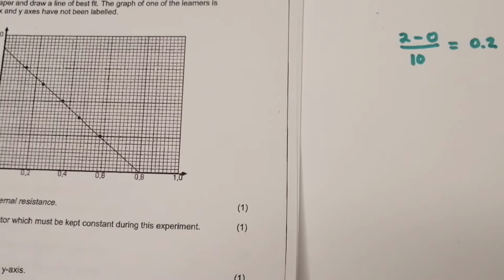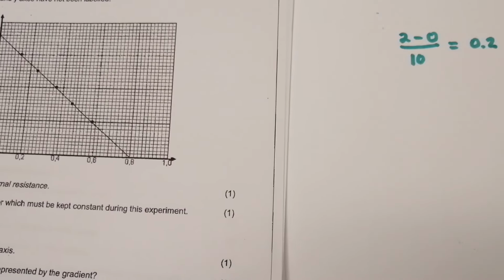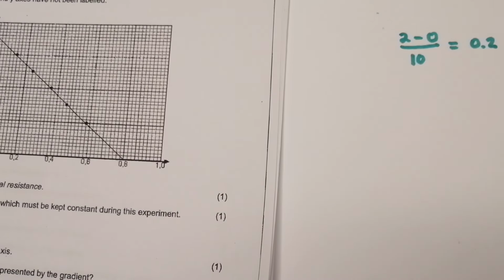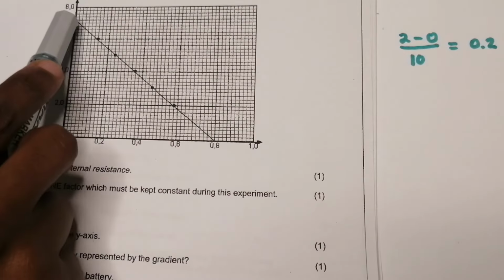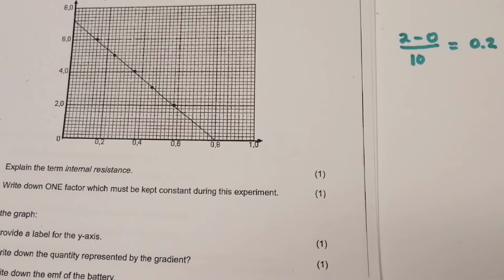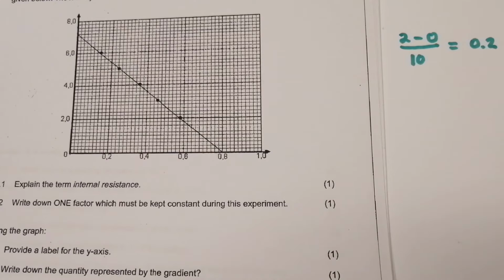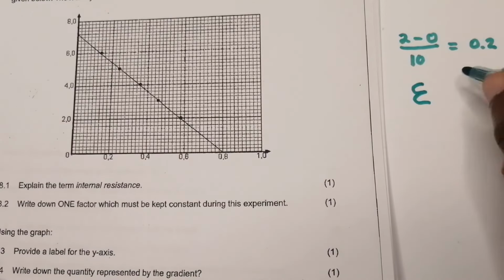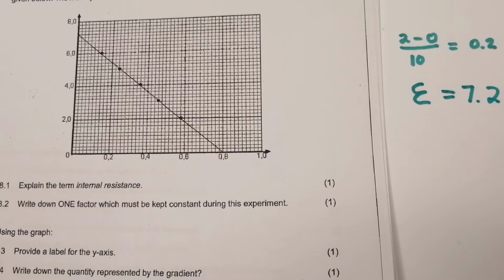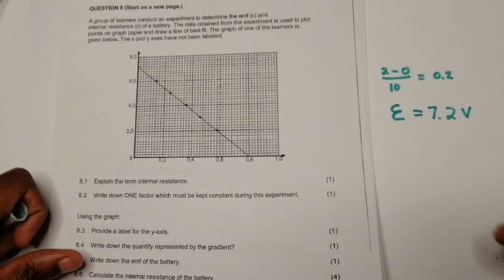So my EMF value, remember where the current is 0, that's my EMF value. I get that value to be 7.2. I hope that you understand that. We'll take the EMF where the current is 0, so I get a value of 7.2. I can write that down and say that E for the circuit is 7.2 volts. I'm going to zoom out just a little bit so that you can see the rest of what I'm writing.